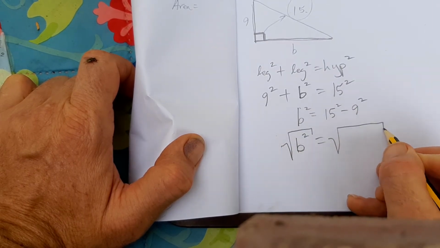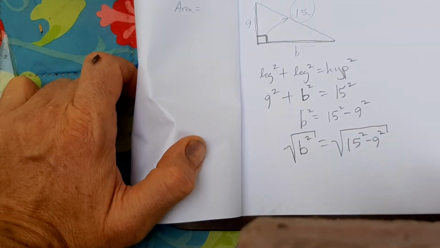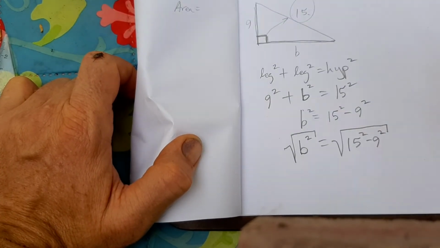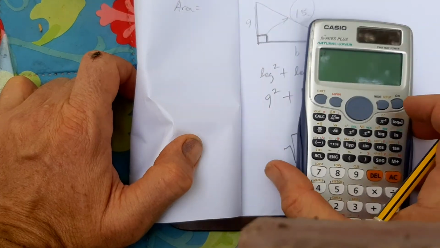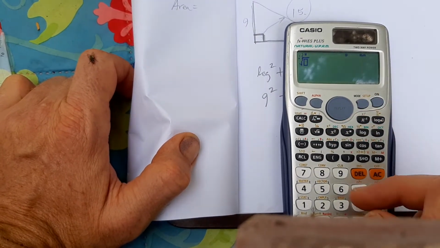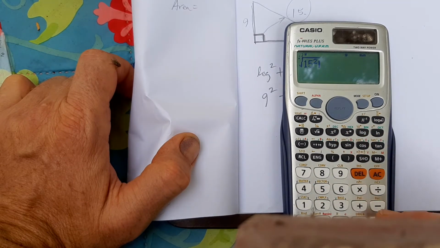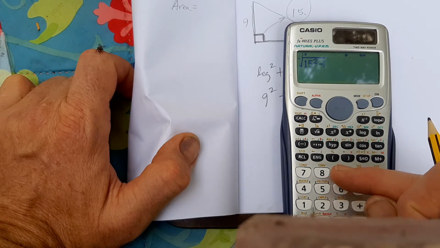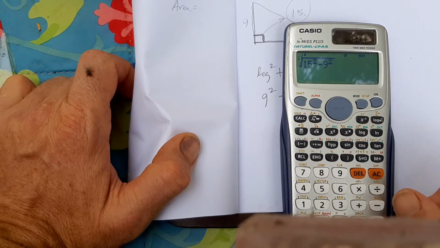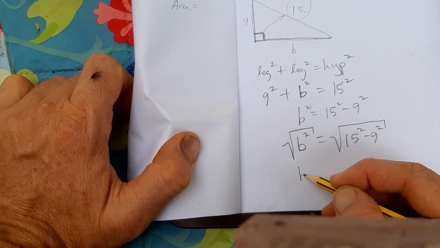I'm going to take the square root of both sides: 15 squared minus 9 squared. So now you could just put this in your calculator, right? Square root of 15 squared minus 9 squared equals 12. B equals 12.